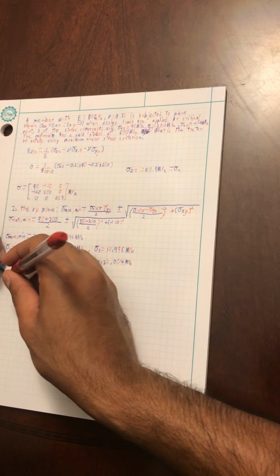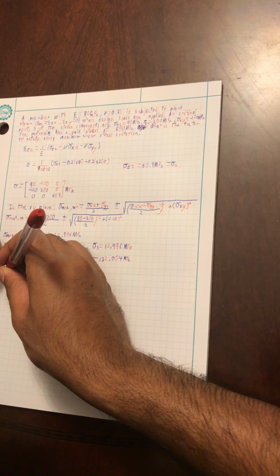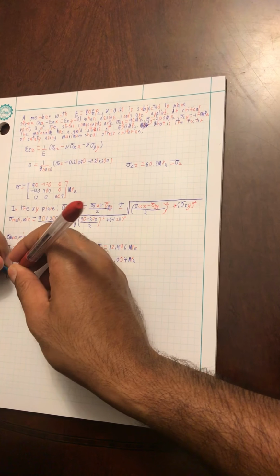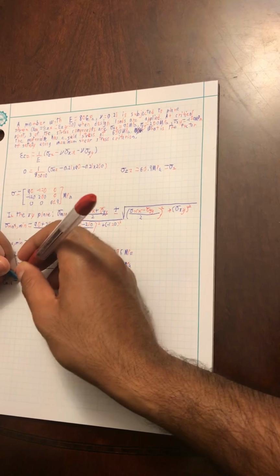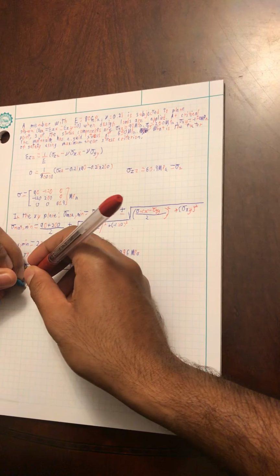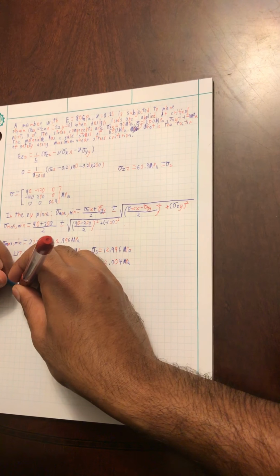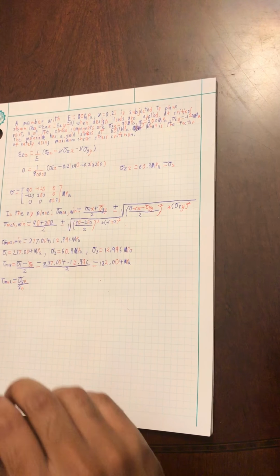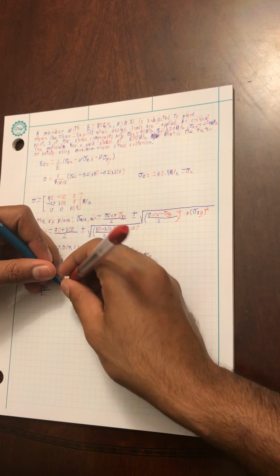Finally, we can take that value, our shear max, and make it equal to the yield stress, sigma yp, divided by 2 over n, n being the factor of safety.